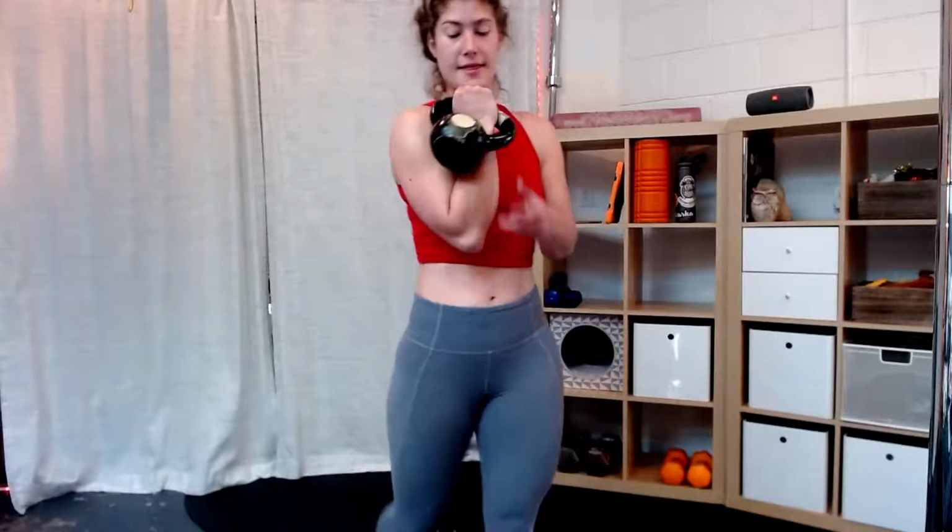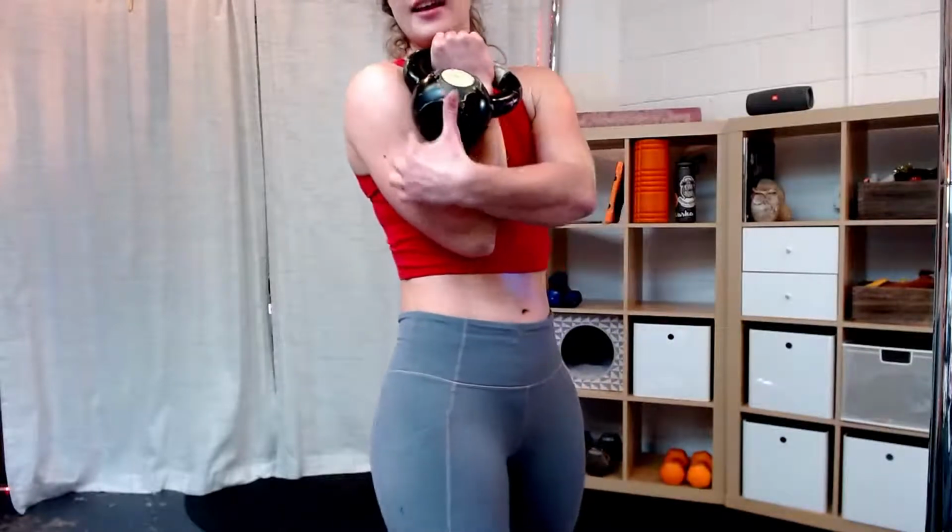It's not doing this. I am rolling. It's called a screw home maneuver. I'm rolling my elbow underneath, and then that kettlebell is going to rest in the nice little nook here, and my elbow is going to rest on my torso.